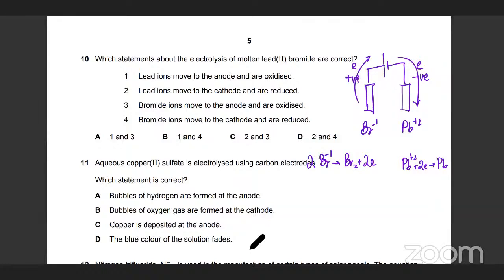So which statements are correct? The first one, lead ions move to the anode. Is that correct? No. Wrong. That's obviously wrong. Lead ions move to the cathode and are reduced. Is that correct? Yes. Reduction is gain of electrons. Remember that. Bromide ions move to the anode and are oxidized. That's the opposite, which is also true. And bromide ions move to the cathode. That's obviously wrong. So 2 and 3 are correct.